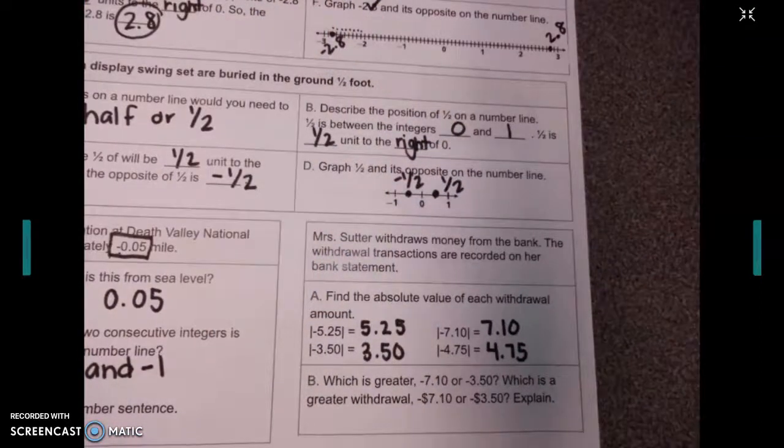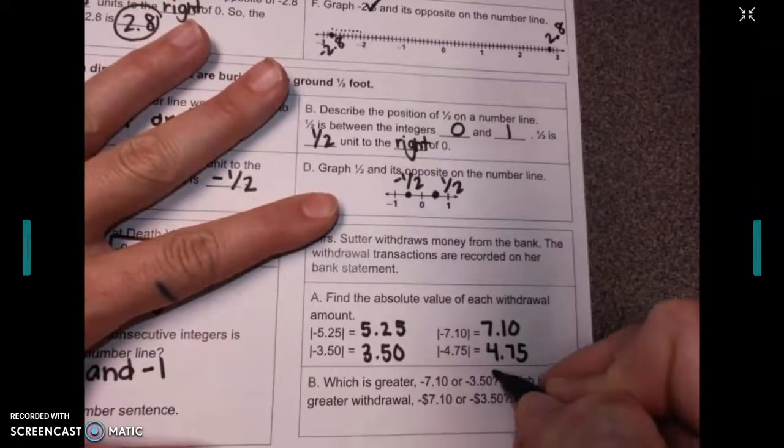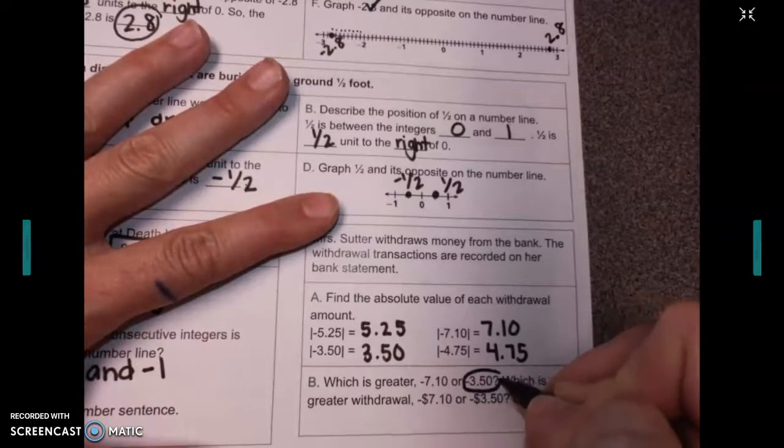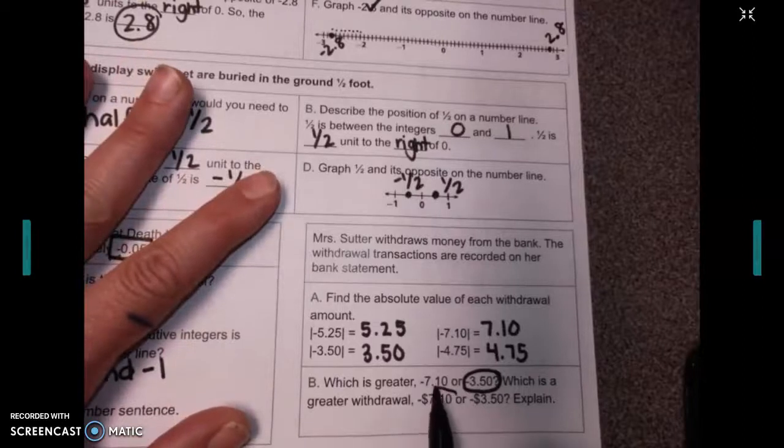Which is greater, negative 7.10 or negative 3.50? Since negative 3.50 is farther on the right-hand side of the number line, that is a greater number, so that is your answer for that one. Which is a greater withdrawal? This one is a greater withdrawal because you took more money out.